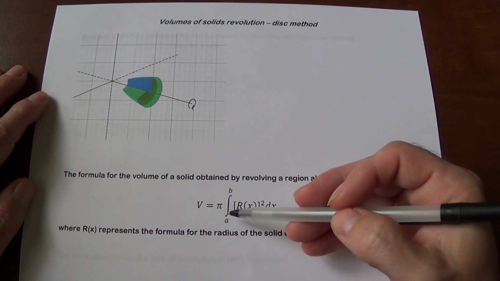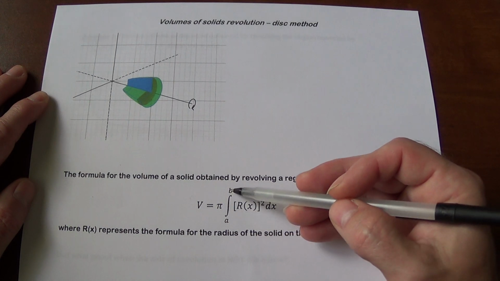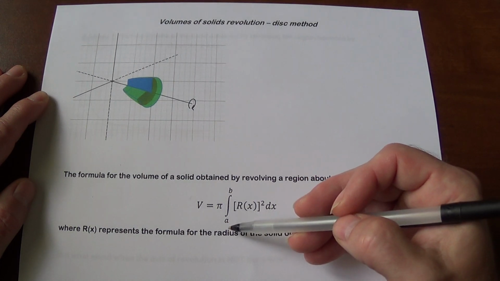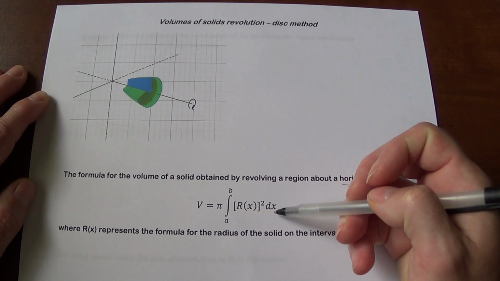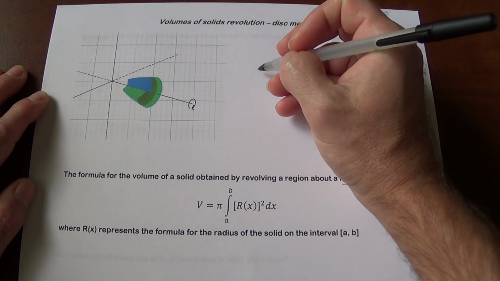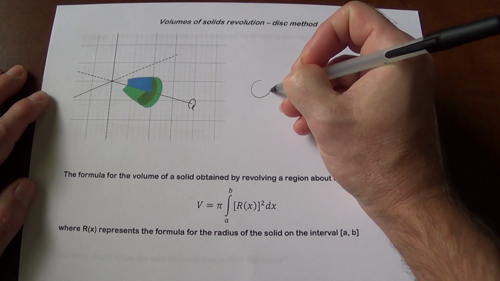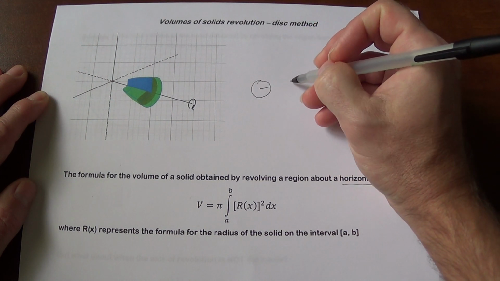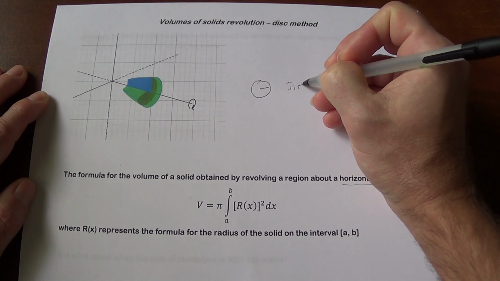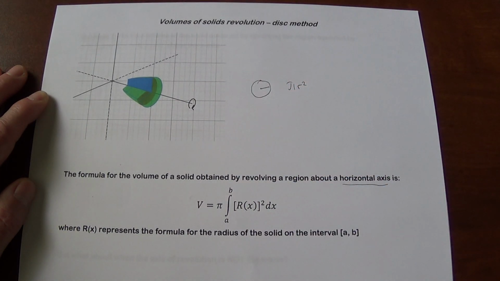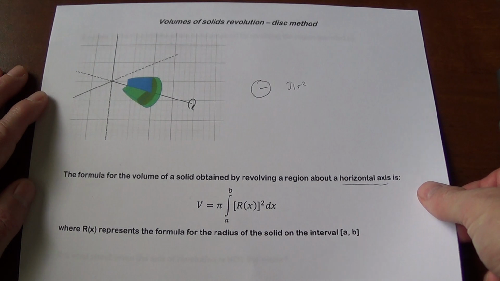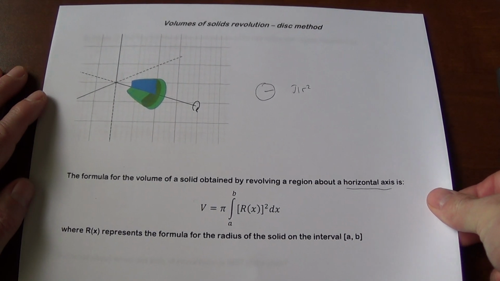So the formula is pi times the integral from a to b, which are going to be your boundaries for the region, of r of x squared dx. I want to remind you, since we're working with disks, the area of a circle is pi r squared, so pi r squared here. Okay, so the important question here is going to be how to find r.